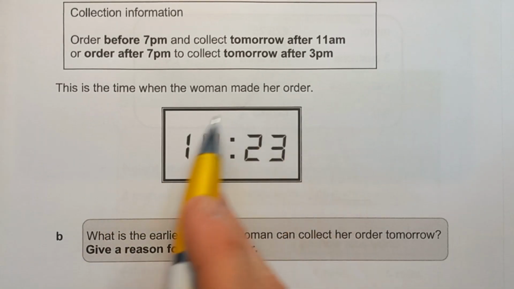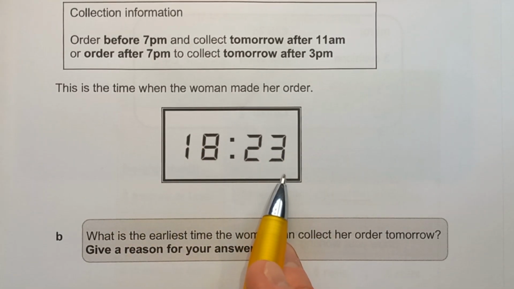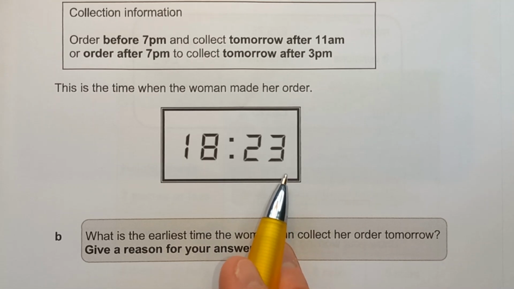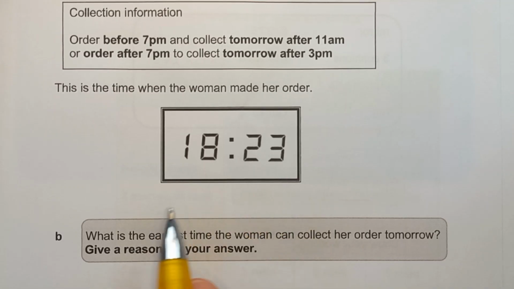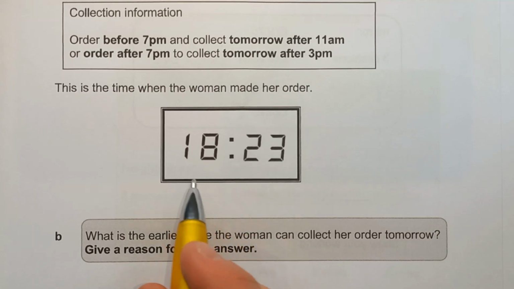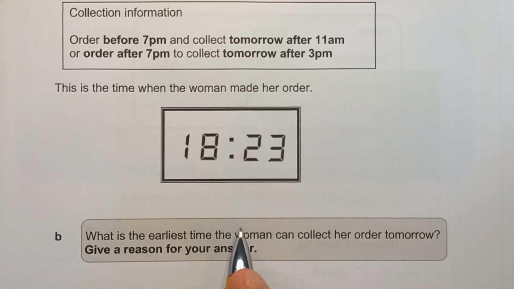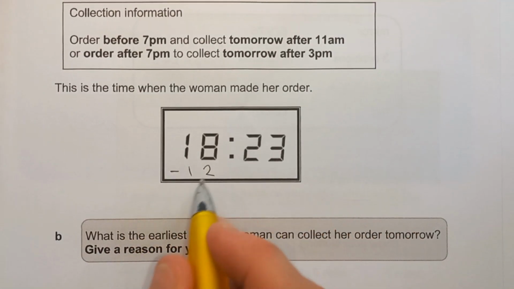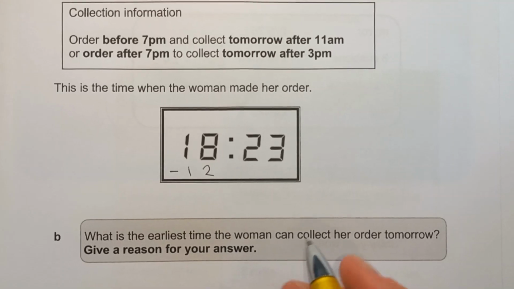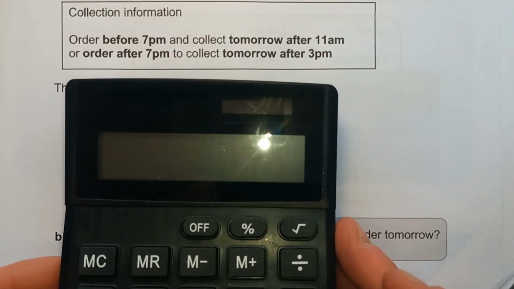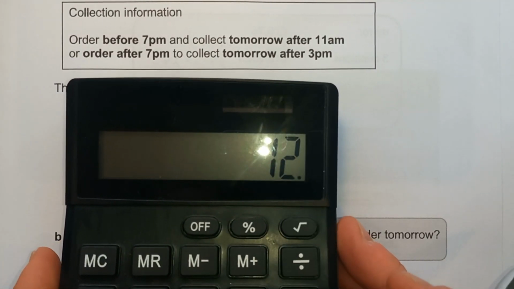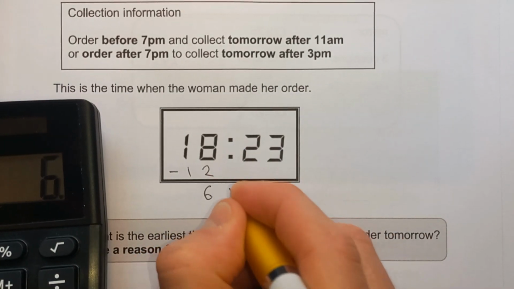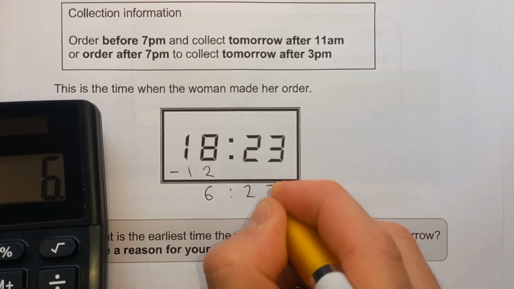Well, this is a 24-hour clock. So that means that once we get up to 12 o'clock, to midday, instead of starting back at 1, 2, 3, we just keep adding on. So if we want to turn this from a 24-hour clock into a 12-hour clock, we need to take away 12, the 12 hours of the morning. So if we take 12 off of that, 18 minus 12, we get 6. So this must be 6. The minutes don't change, 23.